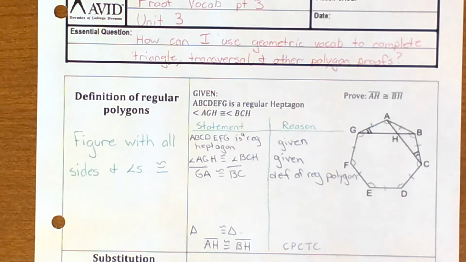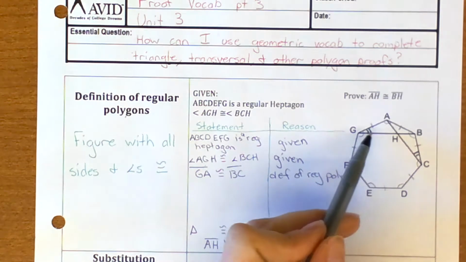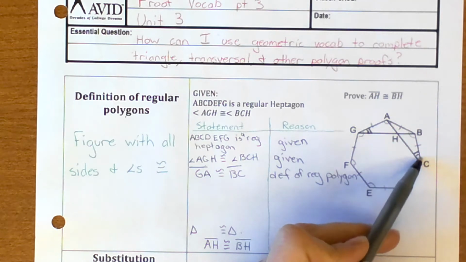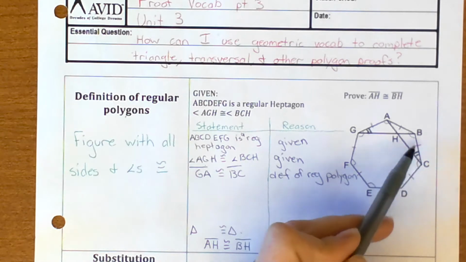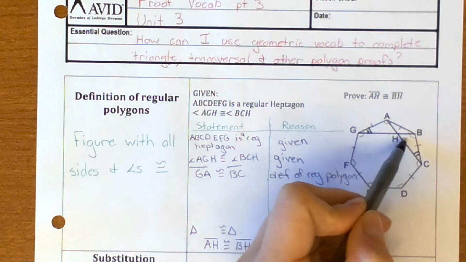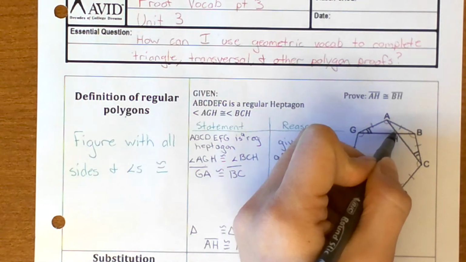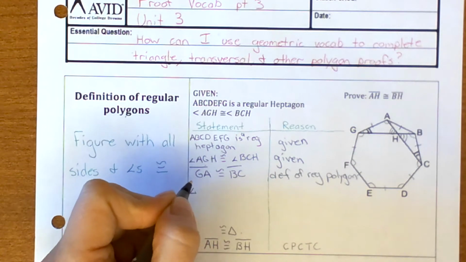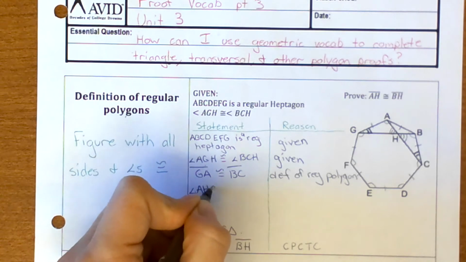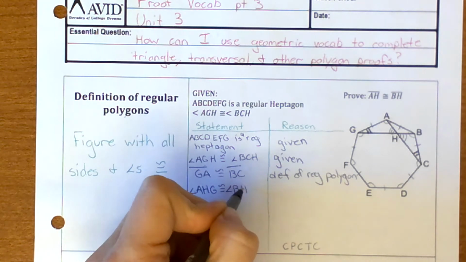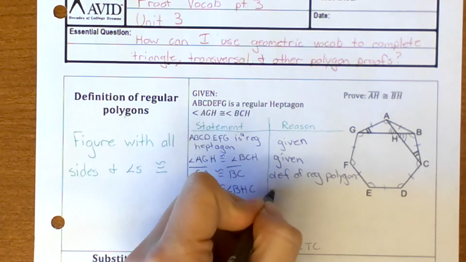Okay. And so then I'm going to look to see, is there anything else I can do? Right now I have a side and an angle. No, this doesn't count because it goes across 2 of the shapes. Neither does this because it cuts all the way across. So it doesn't talk about this shape, it talks about the whole thing, and that doesn't work. If you notice right here in the middle, we have vertical angles. So that is angle AHG. It is congruent to angle BHC, and those are vertical angles.